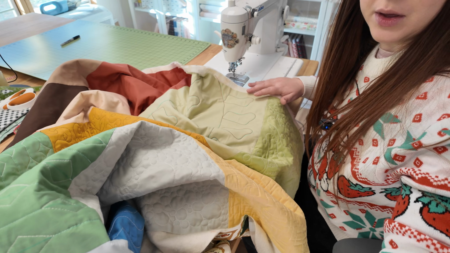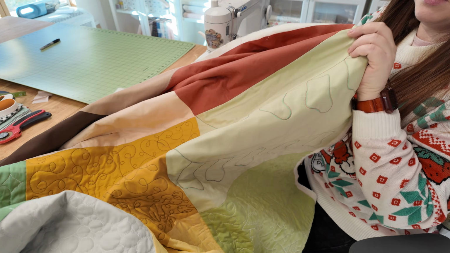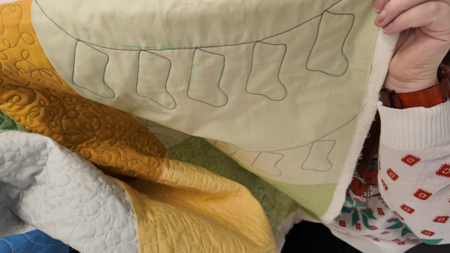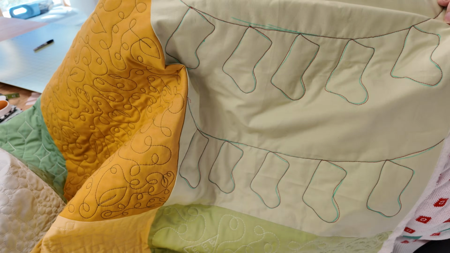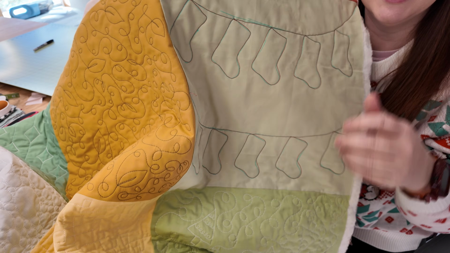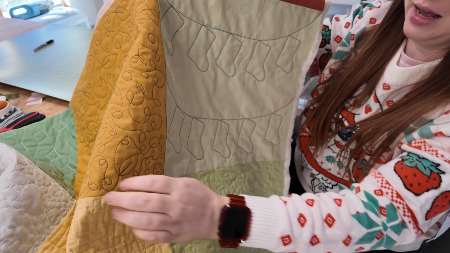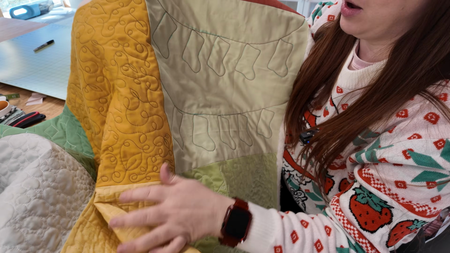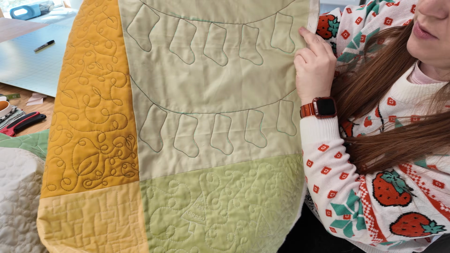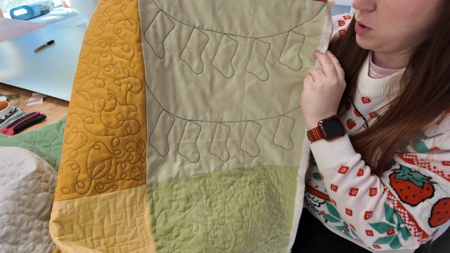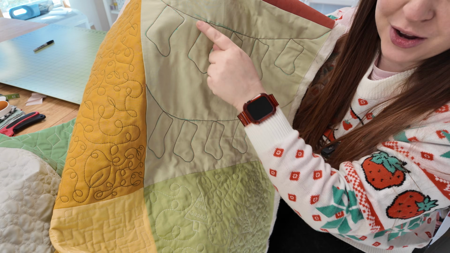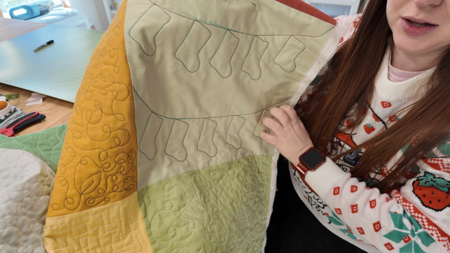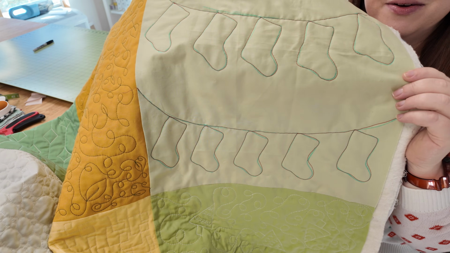All right. We have done 2 rows of our stocking quilting. Whoop! How cute are these little stockings? I love this look. I think this would be really cute for a little table runner or a wall hanging. You could even, if you felt like it, go in and hand stitch your family members' names on the little stockings. That would be really, really cute.